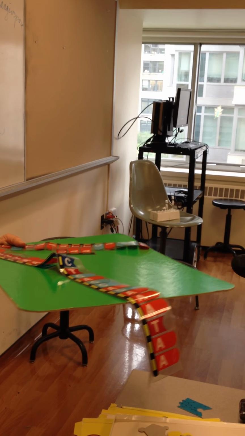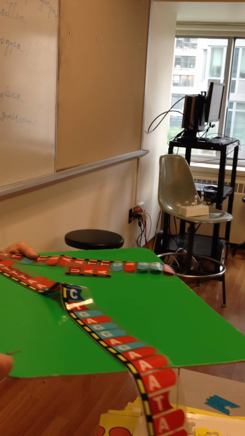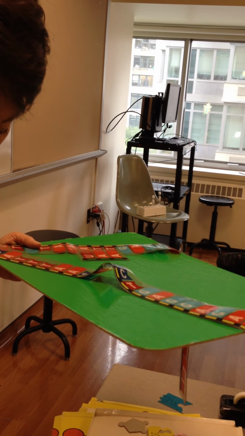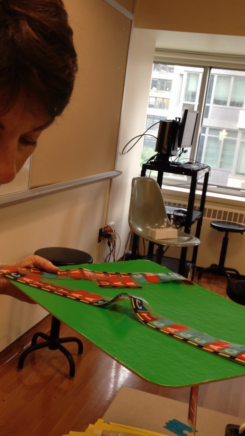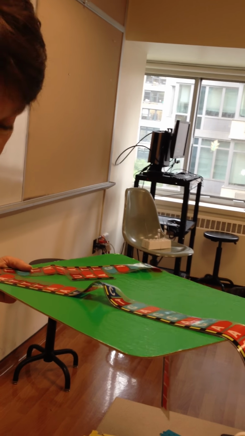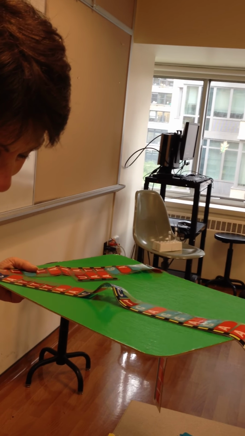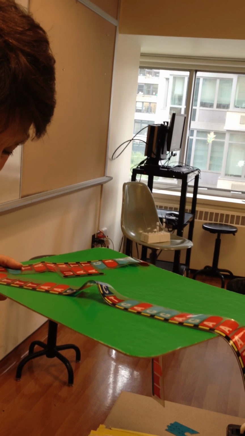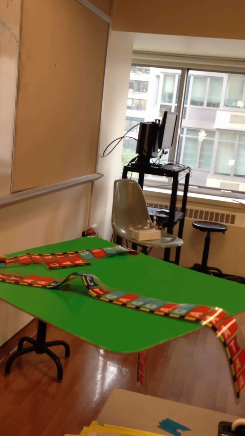So replication is yellow and transcription is green, which is another easy way to think about it. Will this be on the practical? Yes.